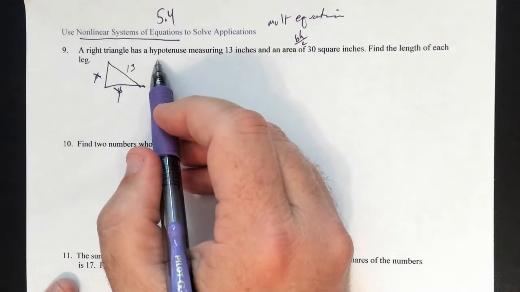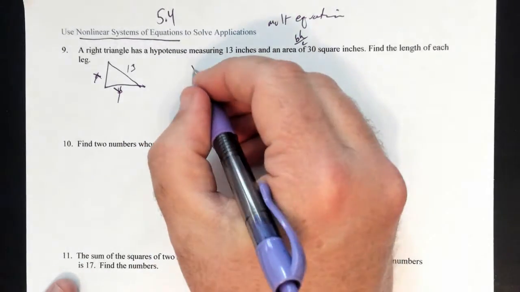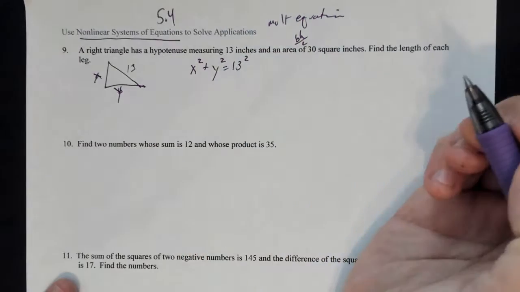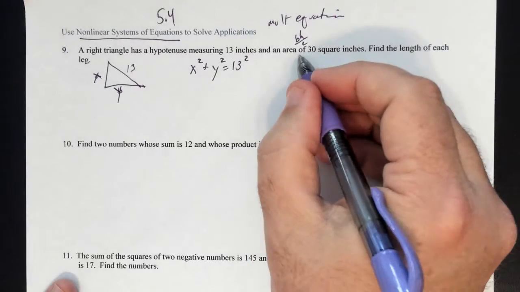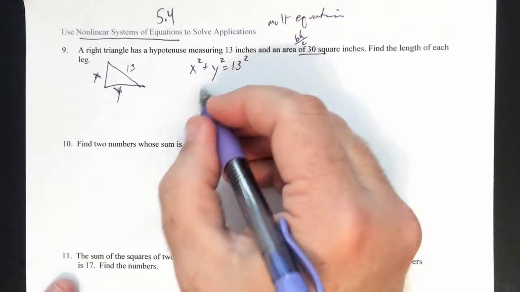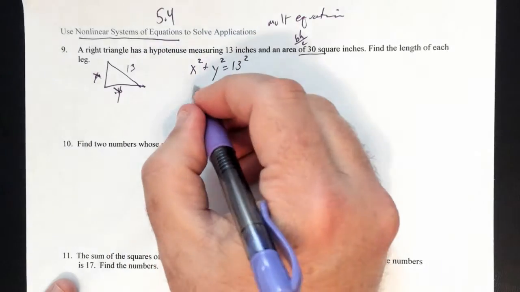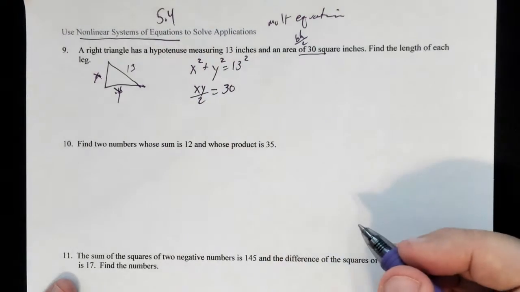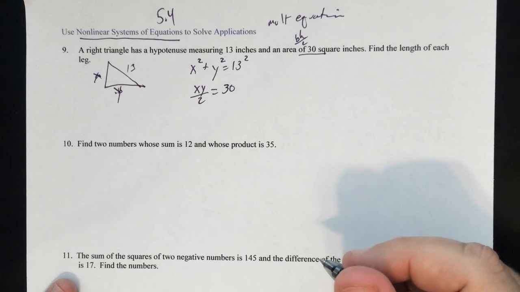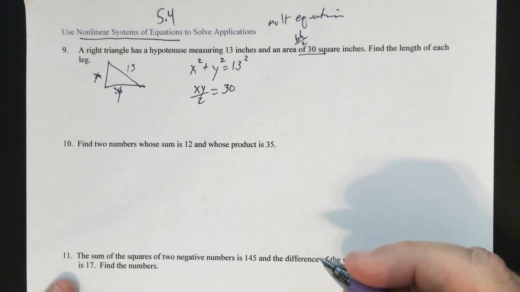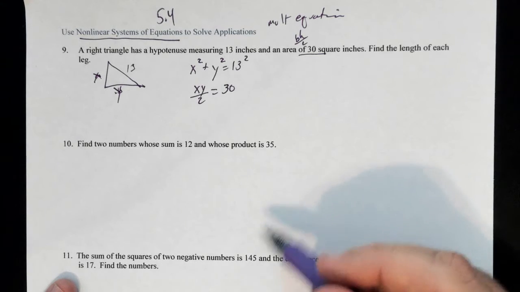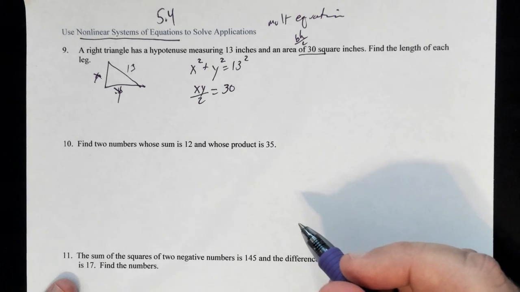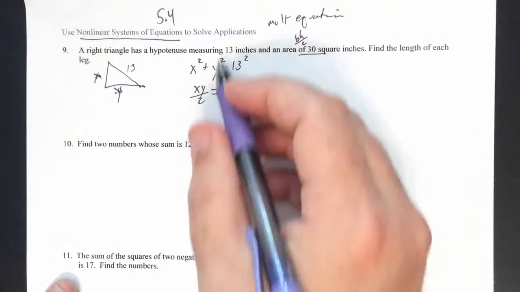So if you remember, to find a hypotenuse, you have to use the Pythagorean theorem. X squared plus y squared is equal to 13 squared. And if the area is 30 square inches, that's base times height divided by 2 is 30. So there are my two equations. Now what I need to do is solve. Substitution is going to be our only method, so I need to solve one of these for one variable.